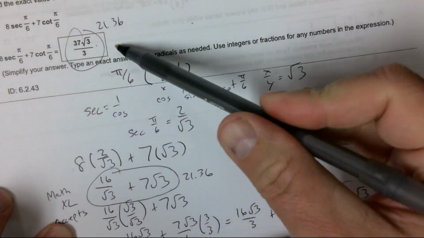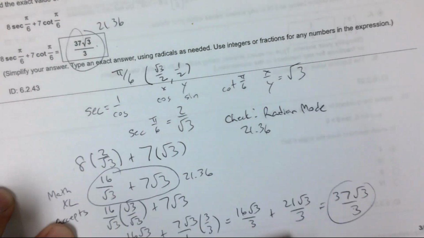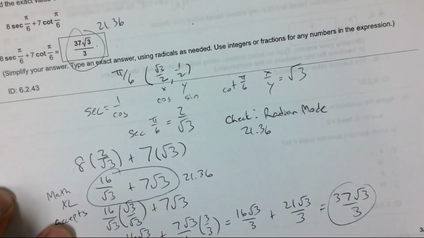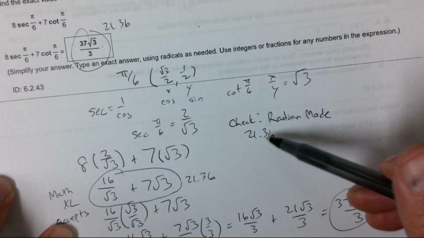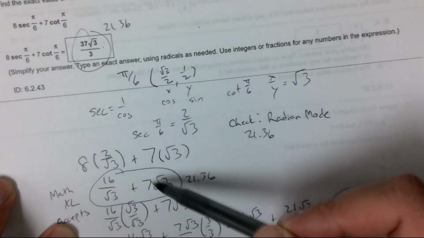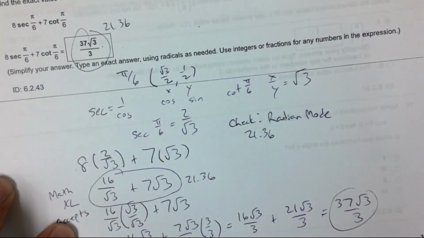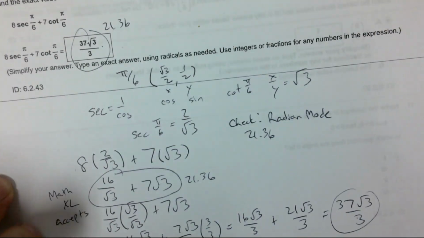And so all three of those match. Now, if you just started with 21.36, it's probably impossible to get to this expression or that expression. But that is just a way to double check.